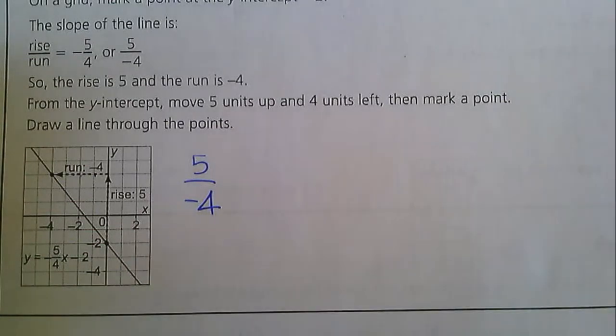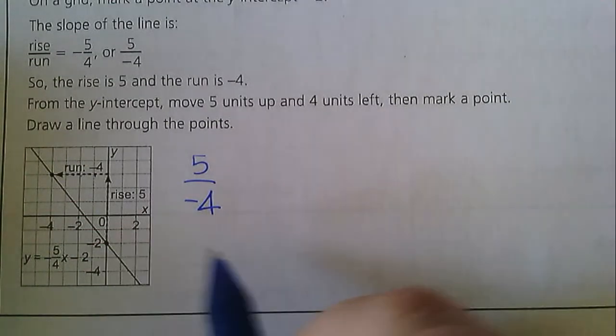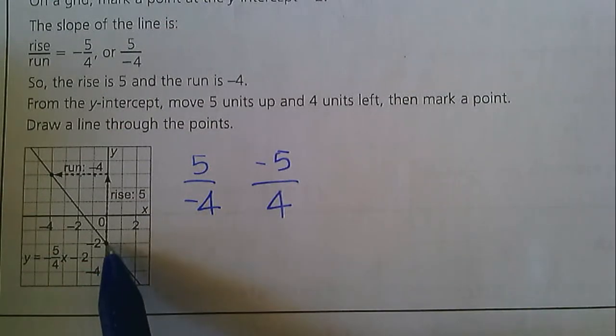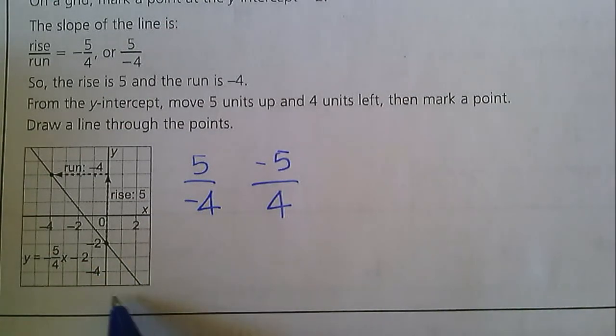Now, they don't give you room in this graph, unfortunately, but you also could do the opposite. You could go -5 over 4. In that case, you would go 5 down and 4 to the right, but they did not leave us enough room in this graph. Okay, so that's how you would do that example.